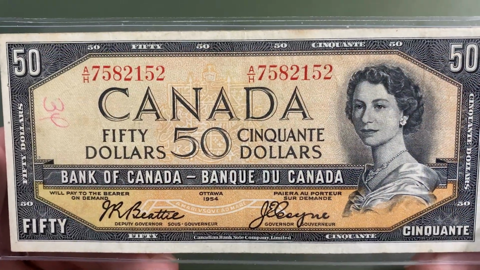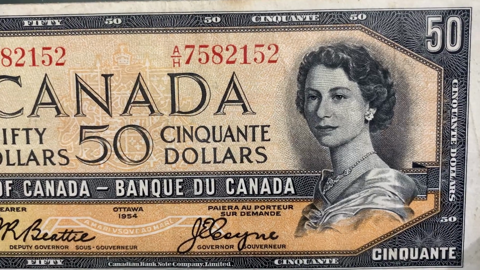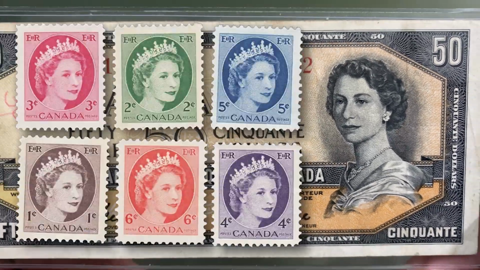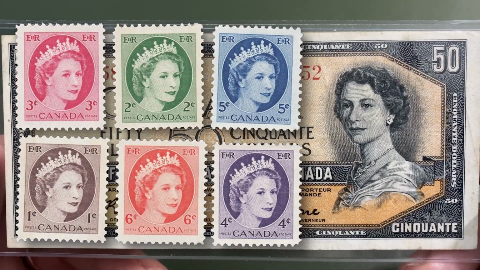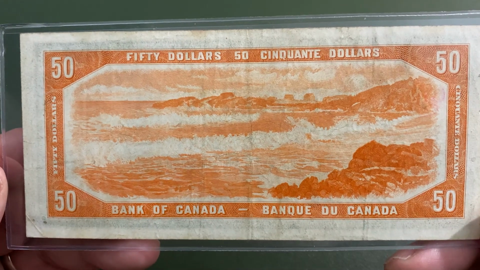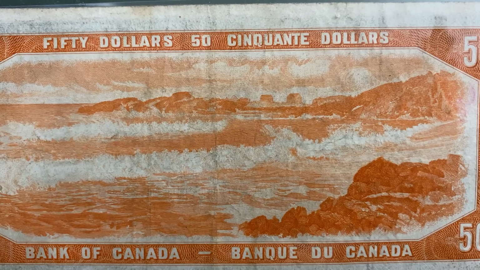Don't tell blue. The portrait was taken from a photograph when Elizabeth was princess in 1951. Take away the tiara, which was removed to distinguish the portrait from a recent Canadian stamp based on a similar photo. The striking orange 50 reverse has the engraving taken from a crescent beach in Lockport on Nova Scotia's South Shore.